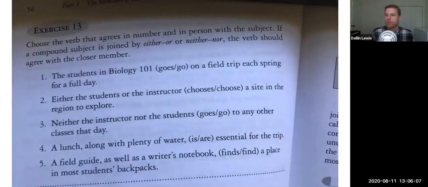So I'm going to have you do 1, 3, and 5 on your own. So for exercise 13, I'm just going to do 2 and 4 with you. The instructions say, choose the verb that agrees in number and in person with the subject.